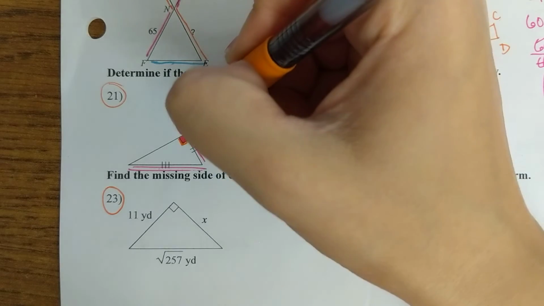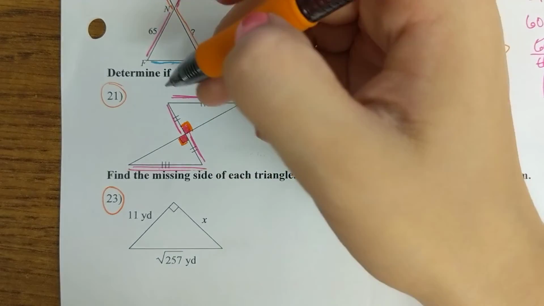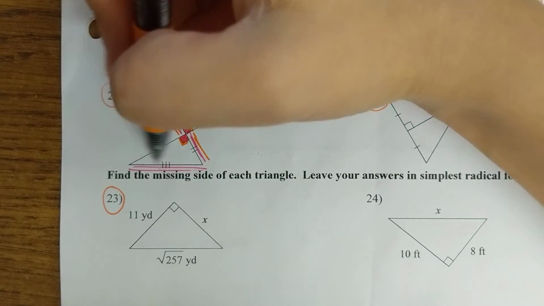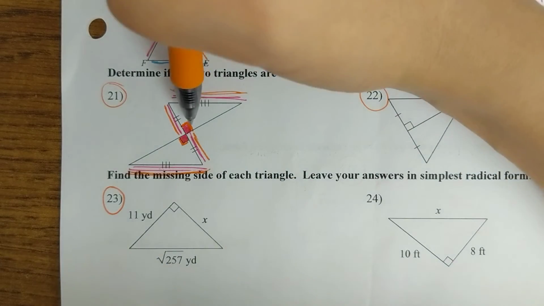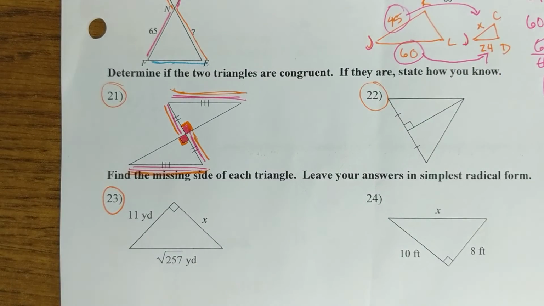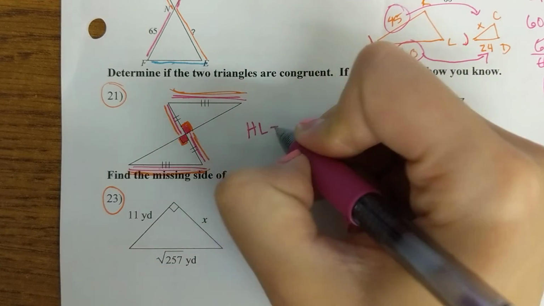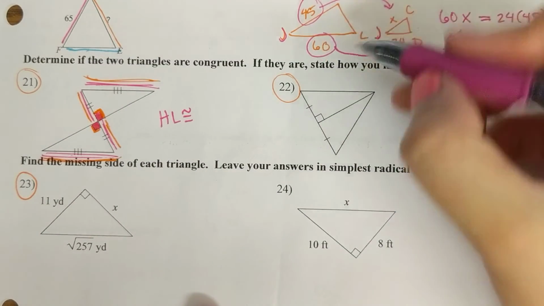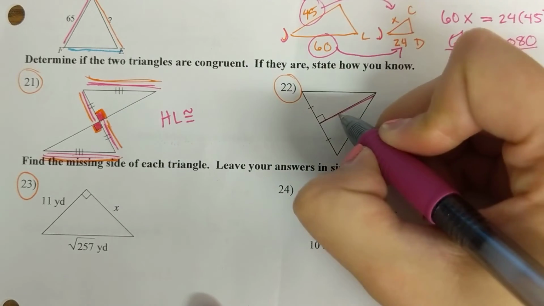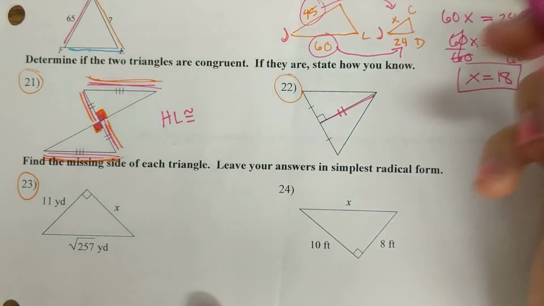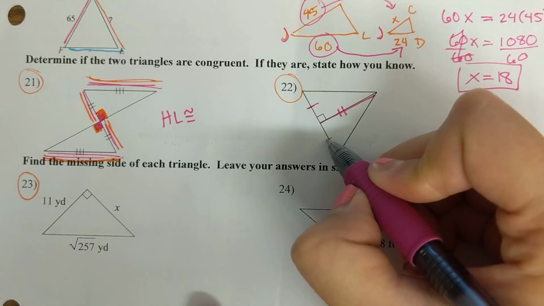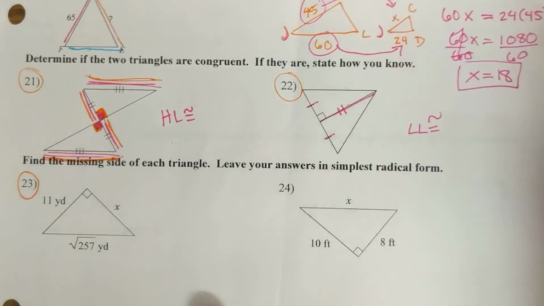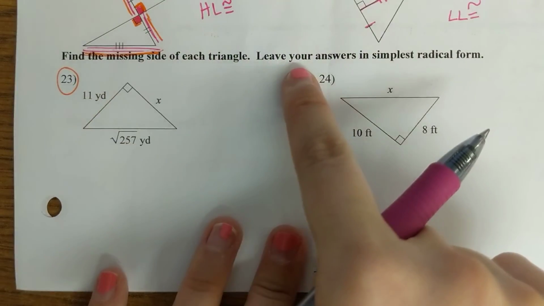So which parts of the right triangle did they give us? They gave us here is a leg, and here it does not touch the hypotenuse, so it does not touch the right angle, so it has to be the hypotenuse. So they gave us hypotenuse, leg, congruency. All right, are these congruent? Who knows? We have a shared leg, again, another right triangle. And then this one is congruent to that one. Leg, leg. Congruency.